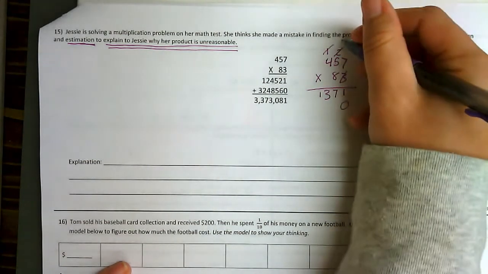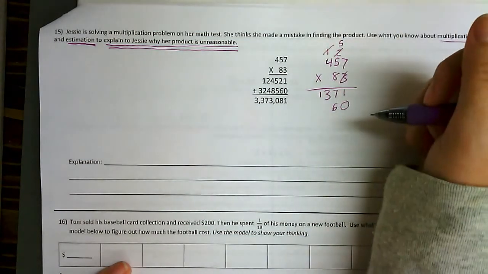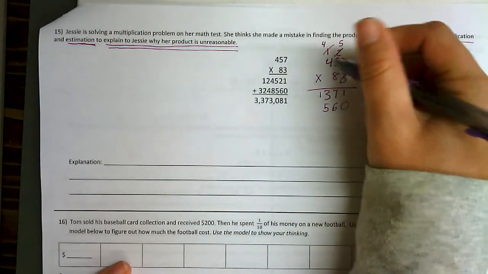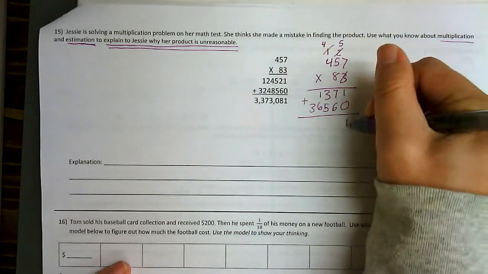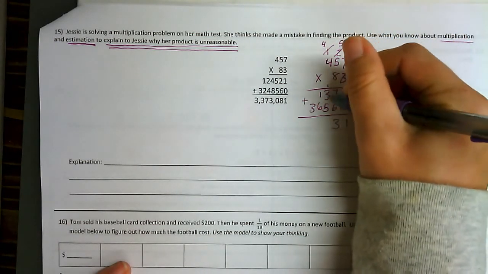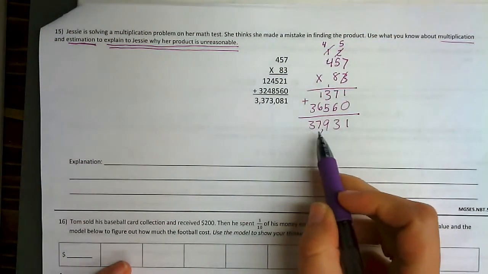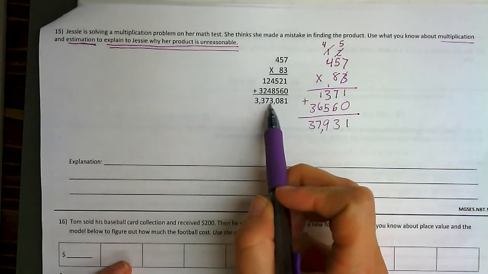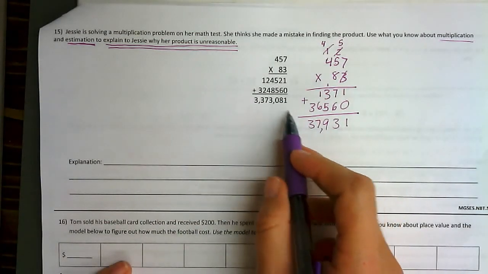8 times 7 is 56. Carry the 5, bring down the 6. 8 times 5 is 40, plus 5 is 45. And 8 times 4 is 32, plus 4 is 36. 7 plus 6 is 13. 5, 6, 7, 8, 9, 6, 7, and 3. All right, so the answer should be 37,931, but they got 3,373,081. A very, very different number, right?